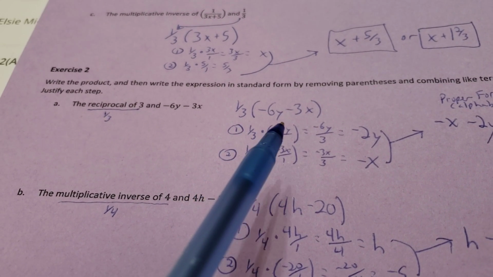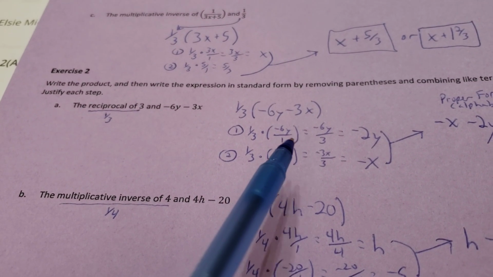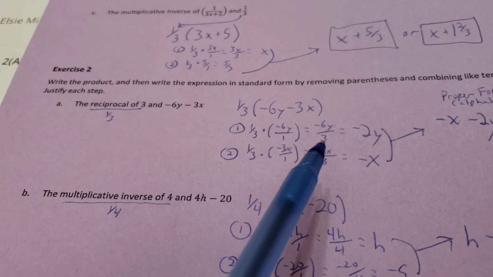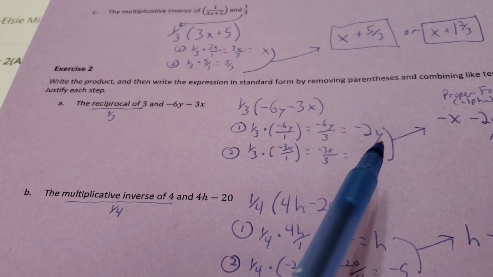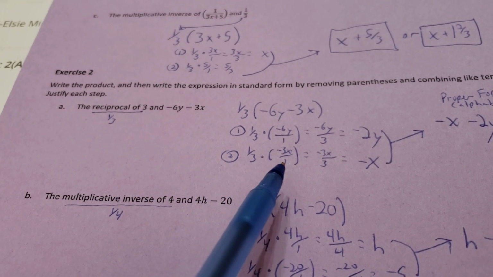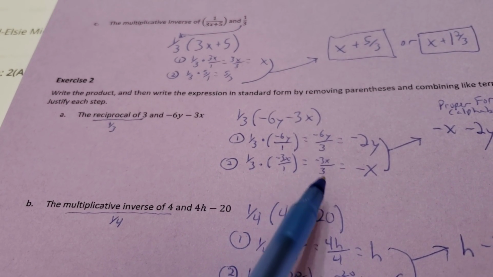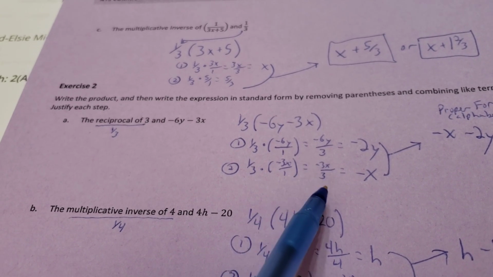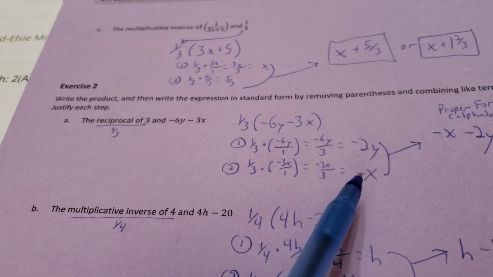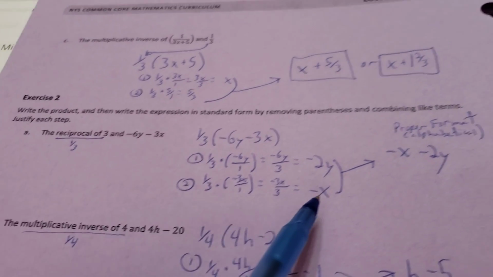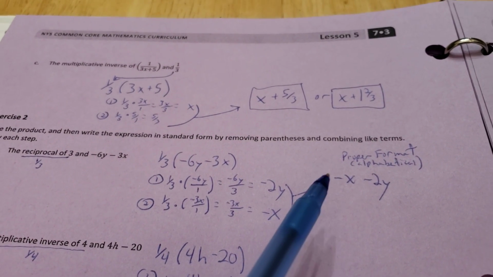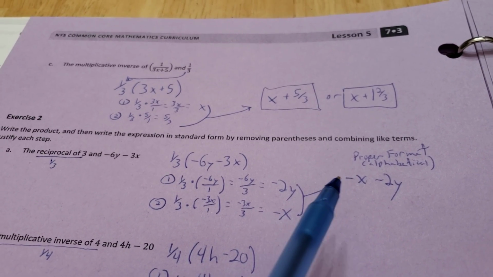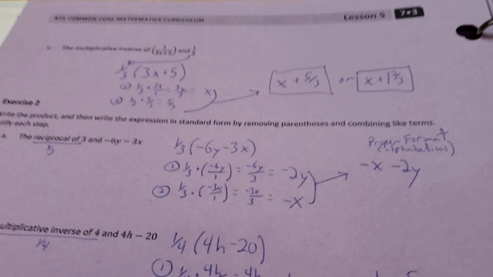So I get 1/3 times negative 6y over 1, which gives me a negative 6y on the top and a 3 on the bottom. Negative 6 divided by 3 gives me a negative 2 of the y's. And 1/3 times a negative 3 over 1 gives me negative 3x over 3. Divide those 3's out, you get a negative 1, or negative x, we'll say. So kind of a weird looking answer, but we do want to make sure they're in proper format, so make sure they're alphabetical. Your x is actually going to go first, so the negative x minus 2y.